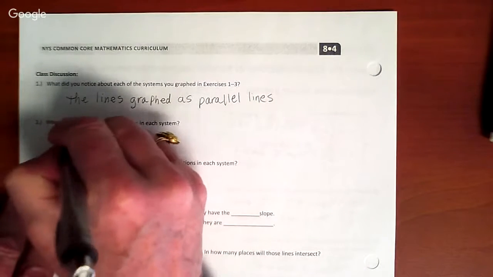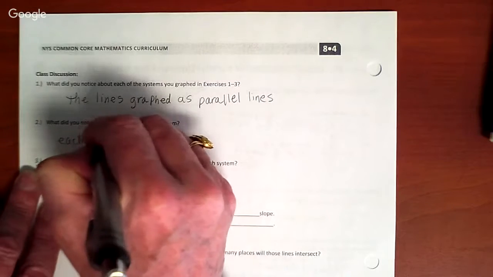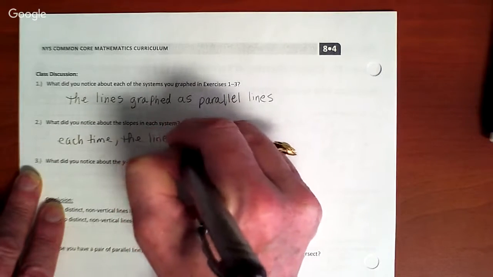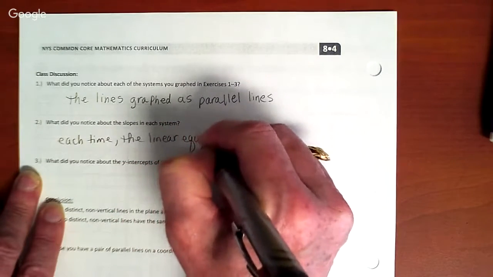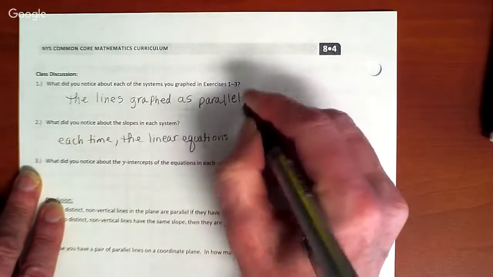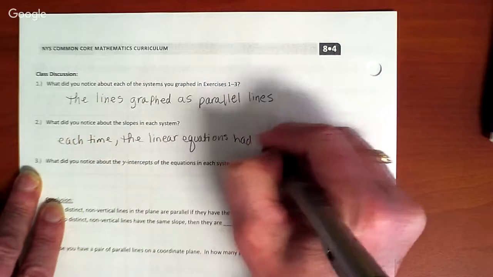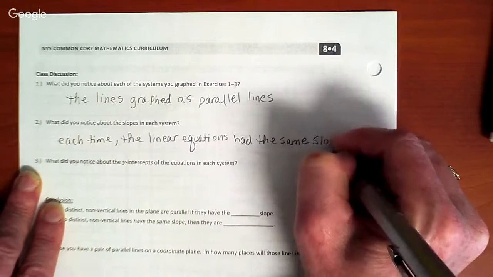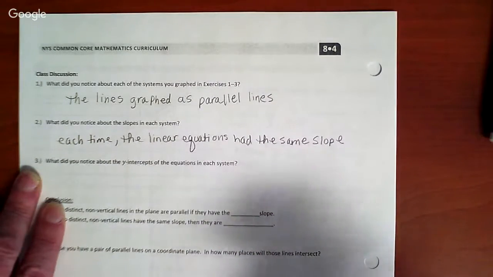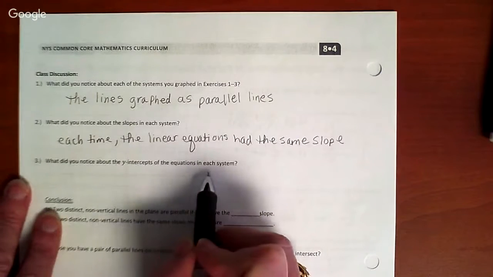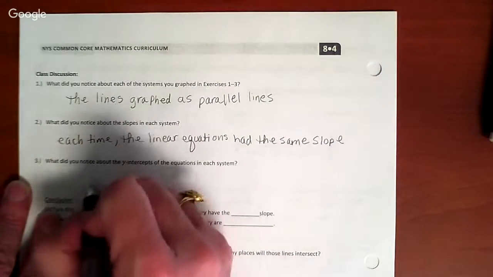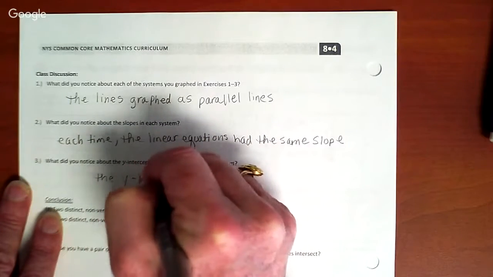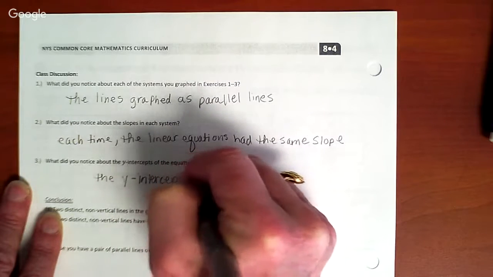Each time, the linear equations had the same slope. What did you notice about the y-intercepts of each equation in each system? The y-intercepts were different.